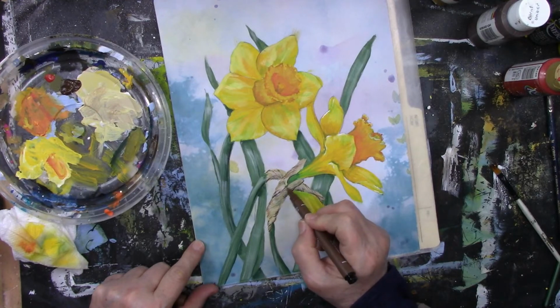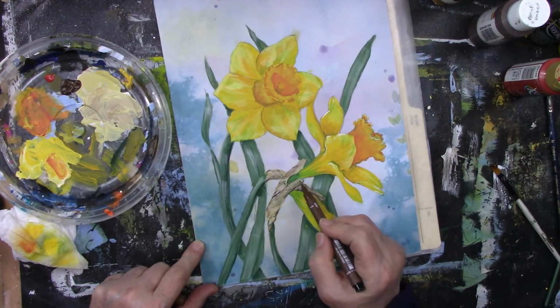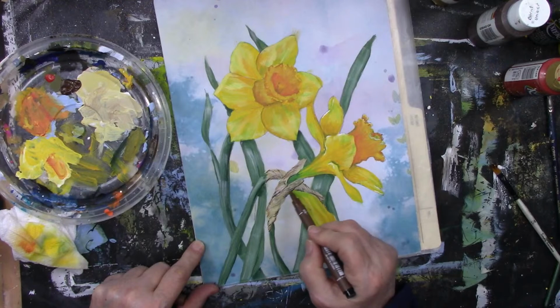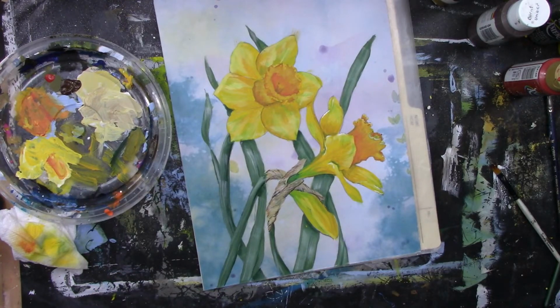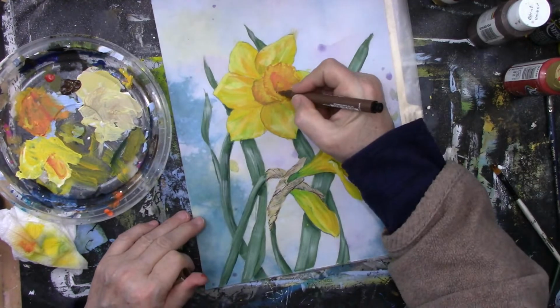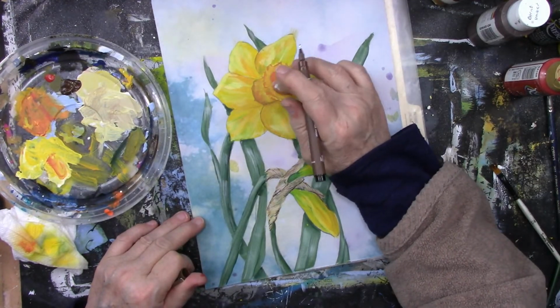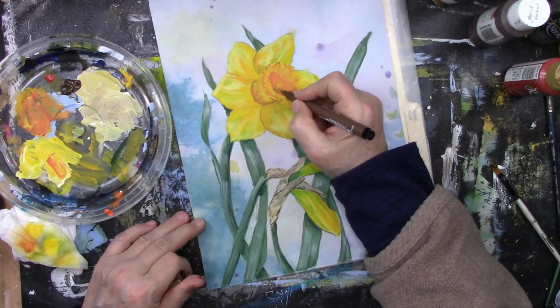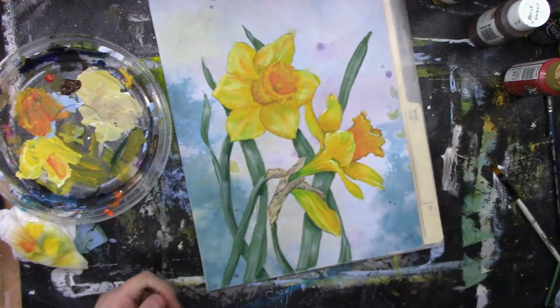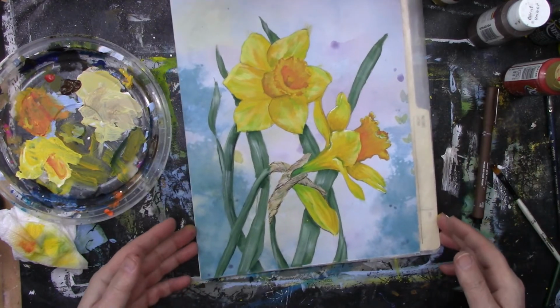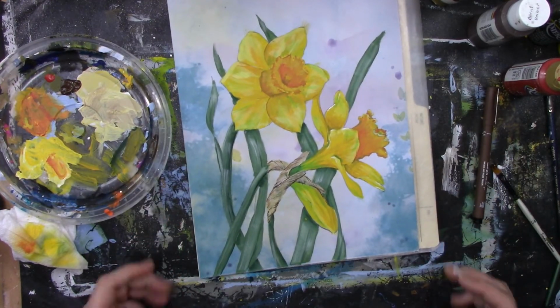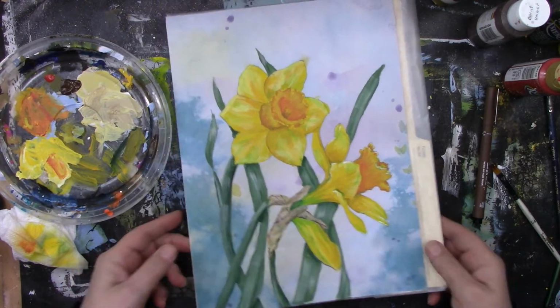You can use your markers, you can use colored pencil. You can put a little bit in there. All right, well, I think that's it.